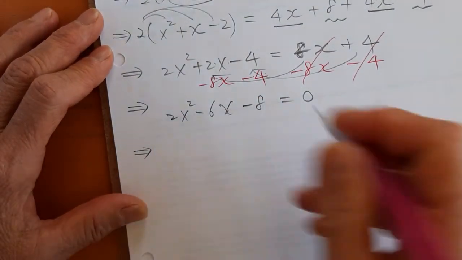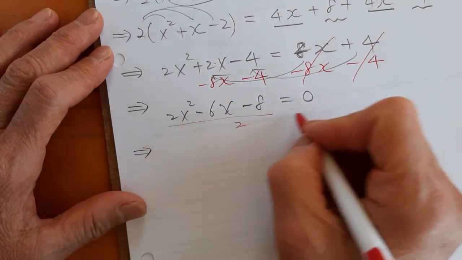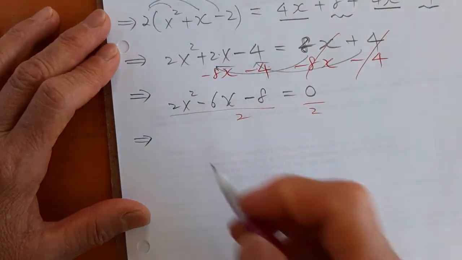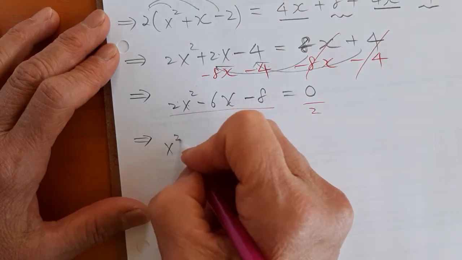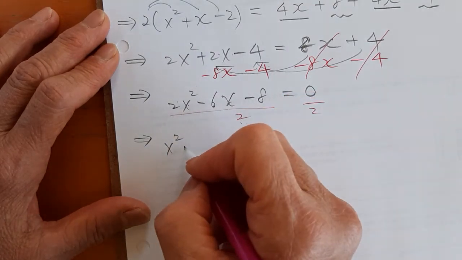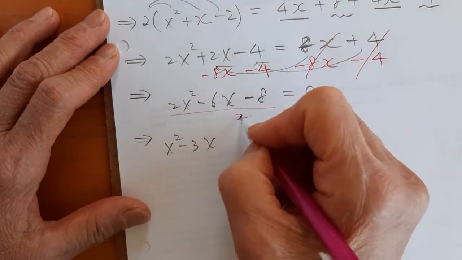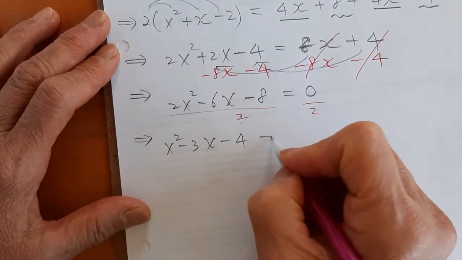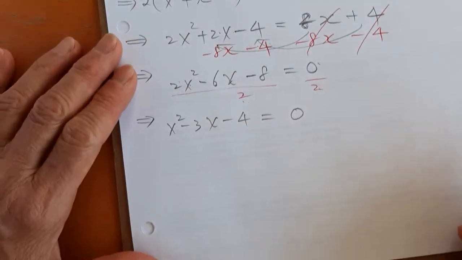Then we have a common factor 2, so divide each term by 2. So 2x squared divided by 2 is x squared, minus 6x over 2 is minus 3x, negative 4 over 2 is negative 4, equals 0 divided by 2 is 0.